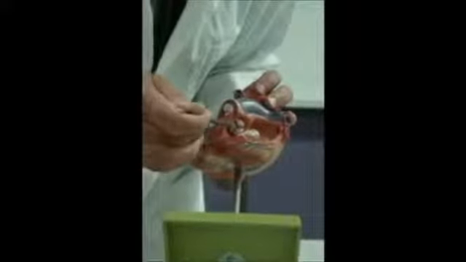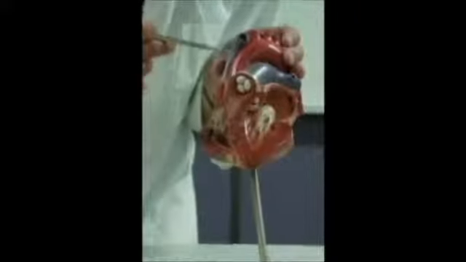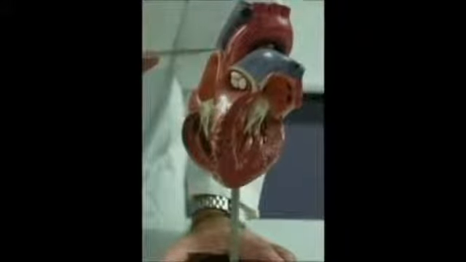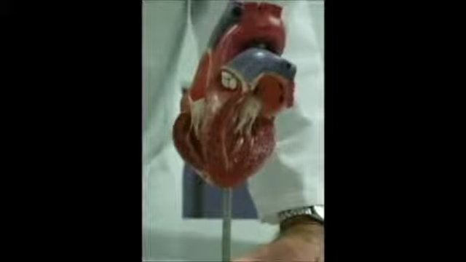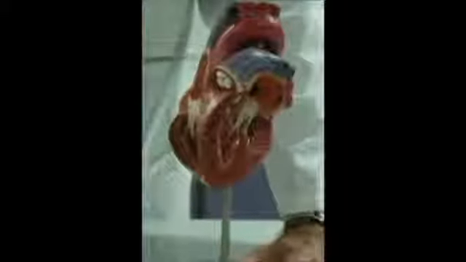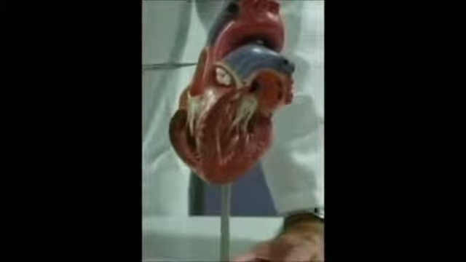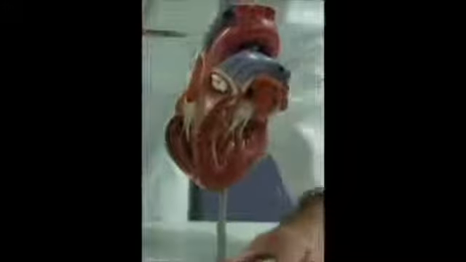Blood passes through this valve into the aorta, and the aorta is a large, very large artery, distributes the blood around the body, except of course for the lungs, and the blood comes up here. This is called the ascending aorta. The aorta then, I'll just turn it around so it's facing the front. The aorta then arches backwards and to the left.